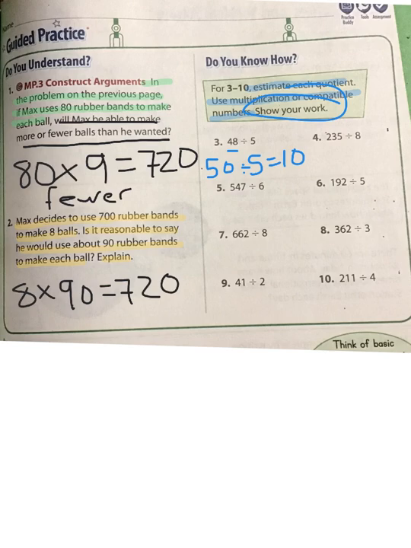Number 4. Underline the first two digits of your dividend. So we have 235 divided by 8. Well, I know that 8 times 3 is 24. So I'm going to use 240 divided by 8 equals 30, because 240 divided by 8 is 3, and then I just need to add the 0.